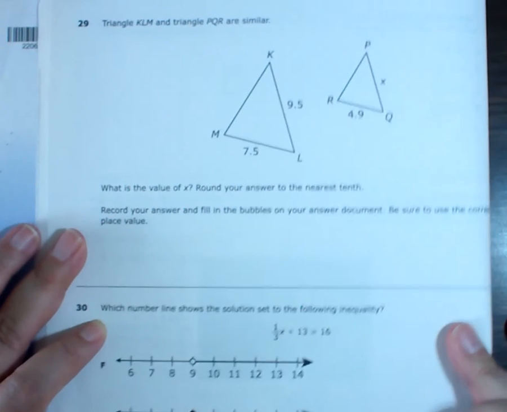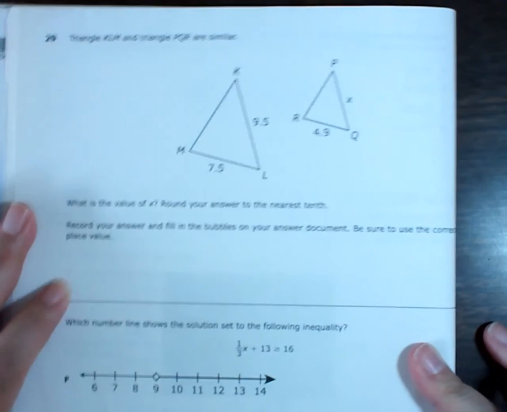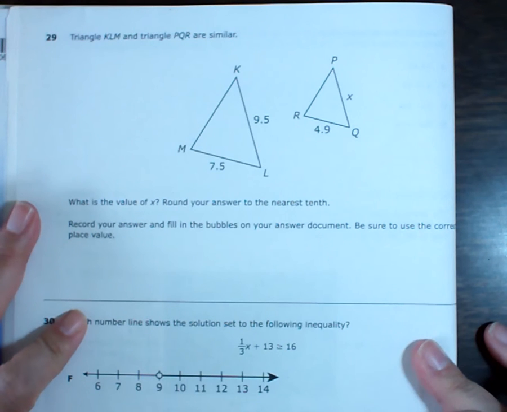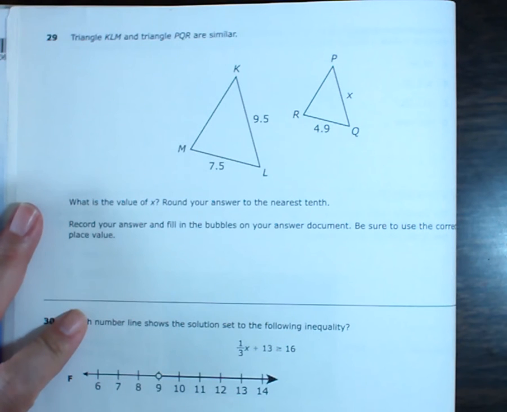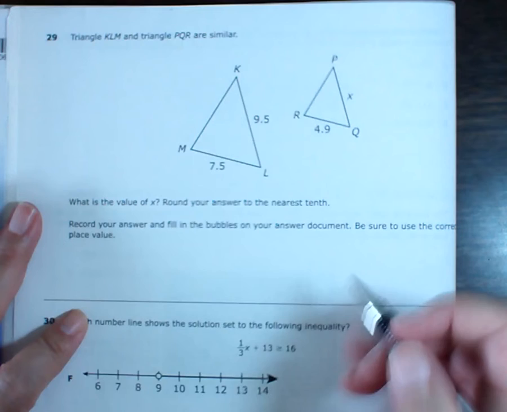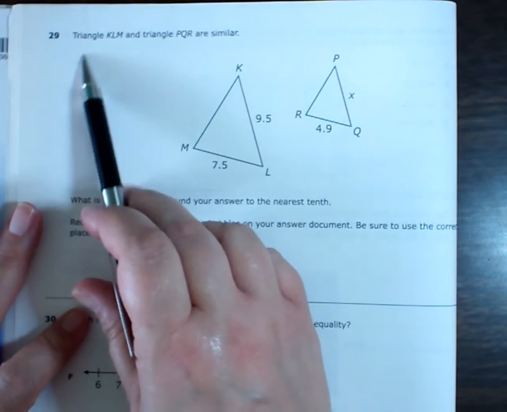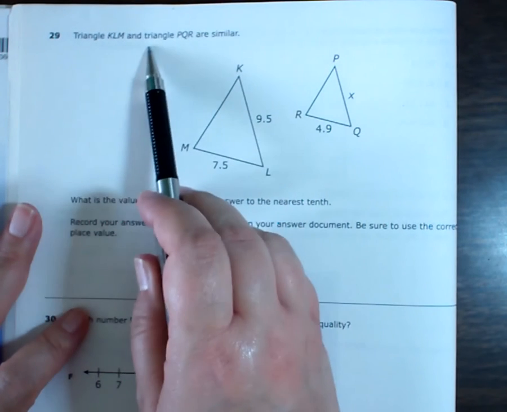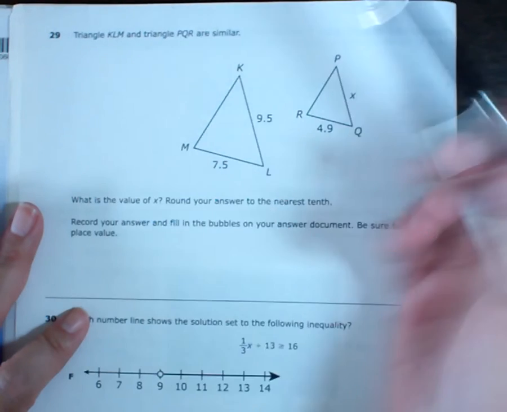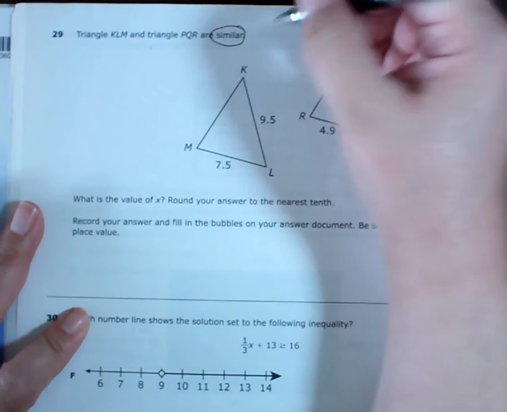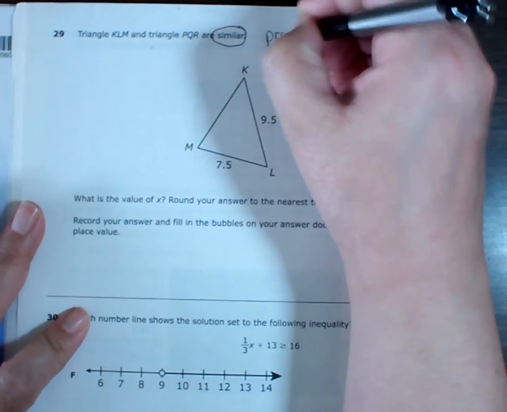Okay, so these are the problems I wanted to go over with you today. We're going to be in test number 1, and we're going to go over number 29 and number 37. So 29 says triangle KLM and triangle PQR are similar. Similar is a key word that tells you to use a proportion.